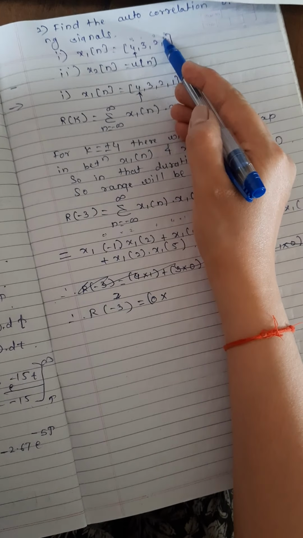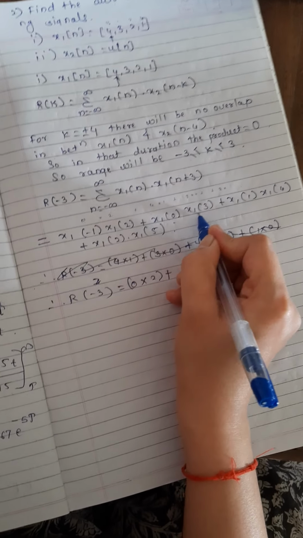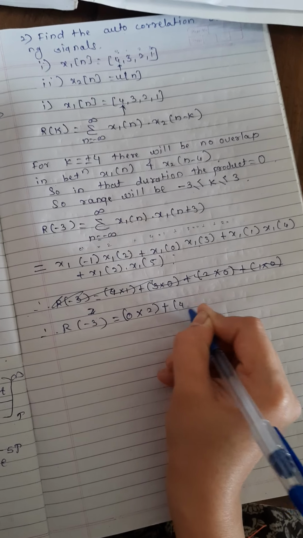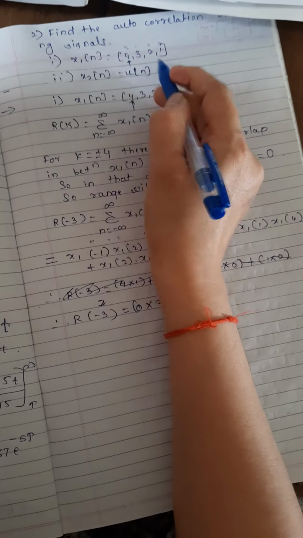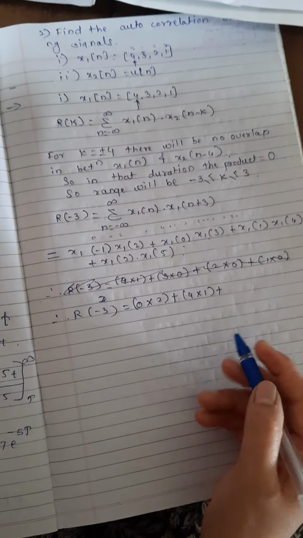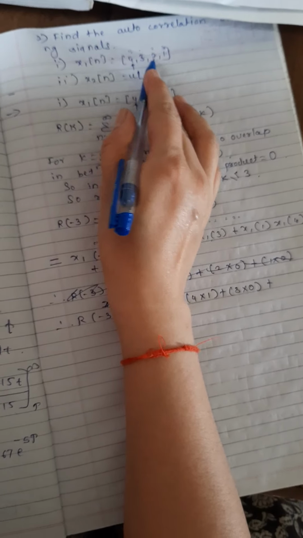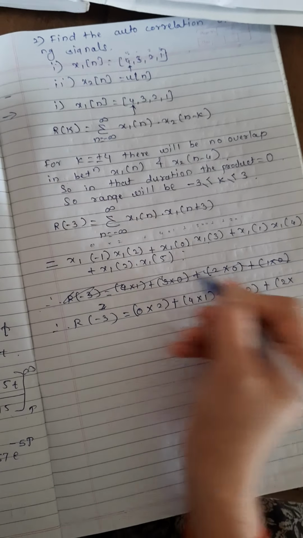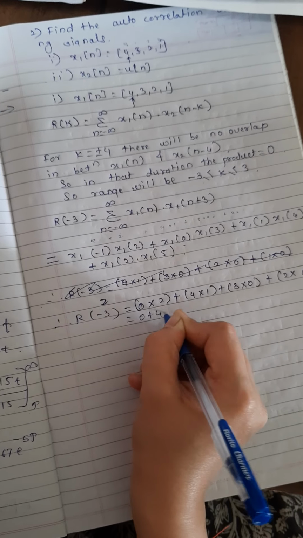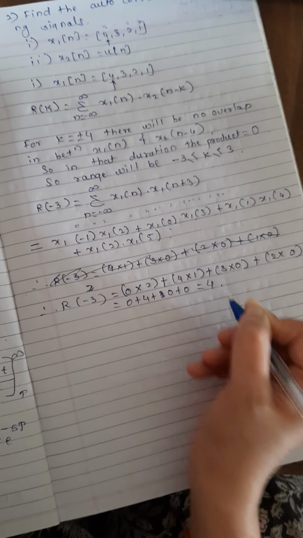So x1 of 2 is 2, so it is 2, plus x1 of 0 into x1 of 3, that is 4 into 1, plus x1 of 1, which is 3, into x1 of 4, which is not present, so it is 0, plus x1 of 2, which is 2, into x1 of 5, which is not present, so it is 0. So here 0 plus 4 plus 3, 0 plus 0, the answer is 4.